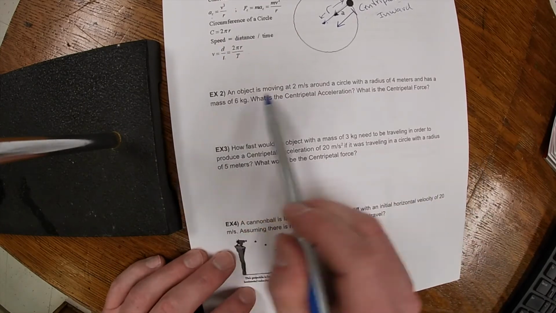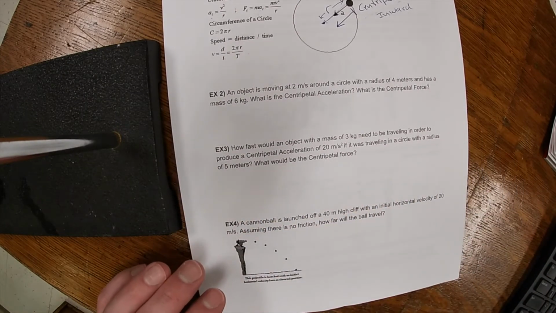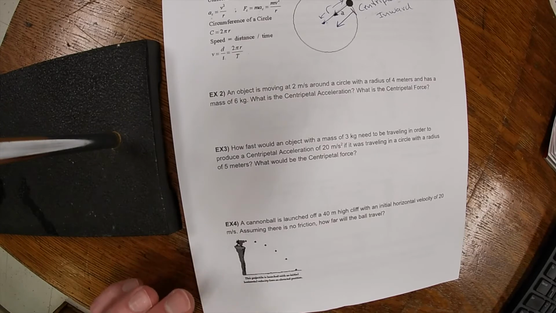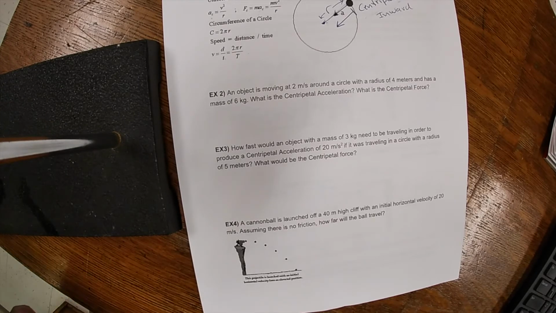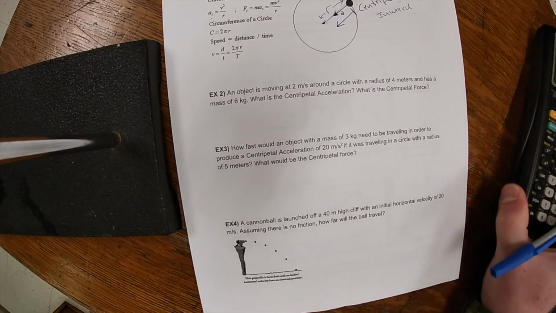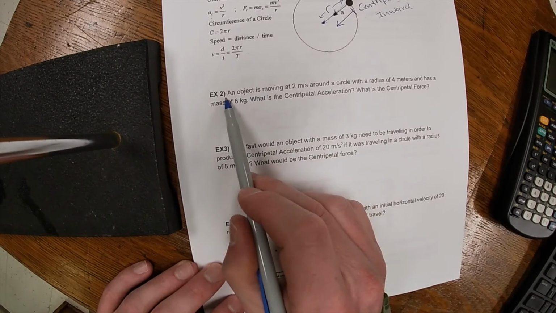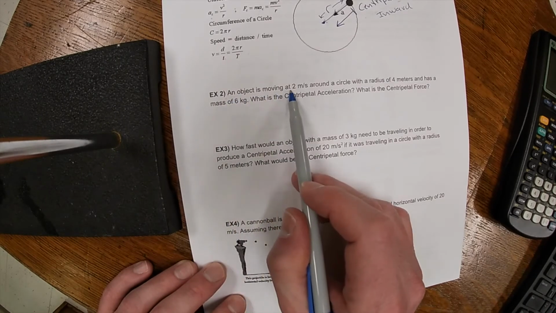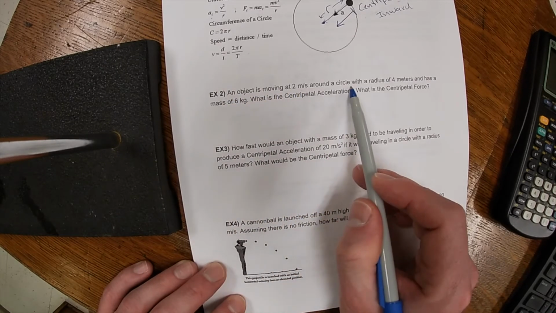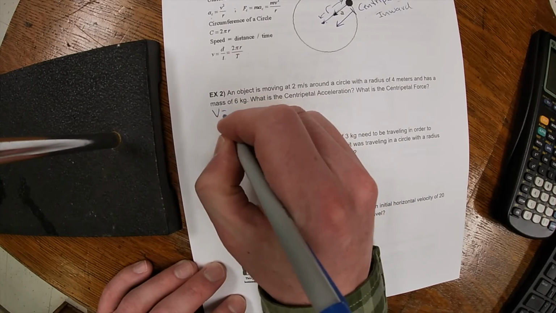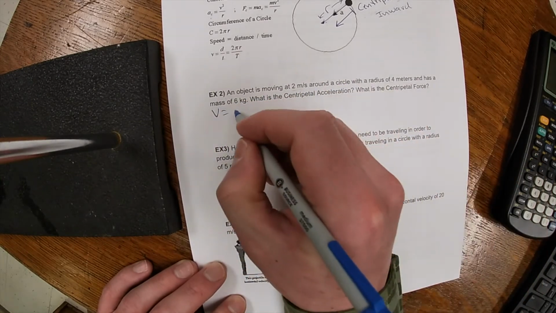So what we're going to do in these problems is we're going to do some calculations using the equations that they just gave us. And when we do any of this work, I always tell people to list the variables and identify the equation that you're going to use, then solve. So first example says there's an object moving at 2 meters per second around a circle. So I'm going to list the velocity of 2 meters per second.